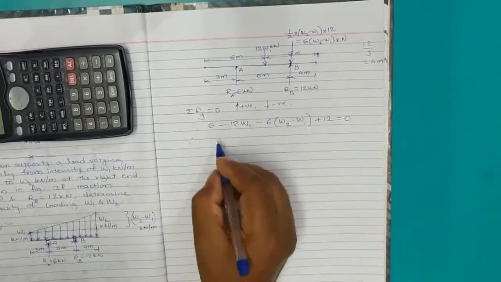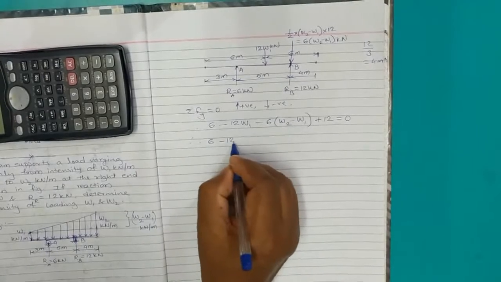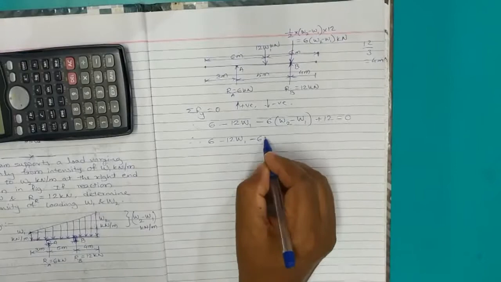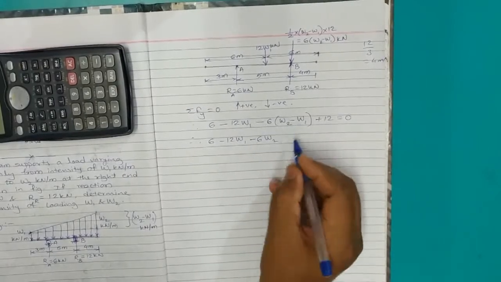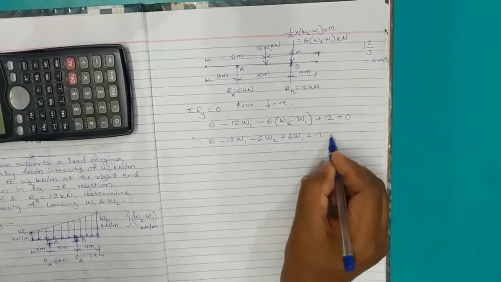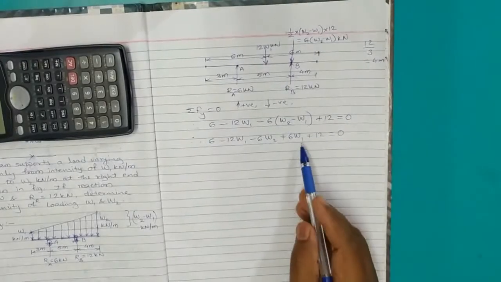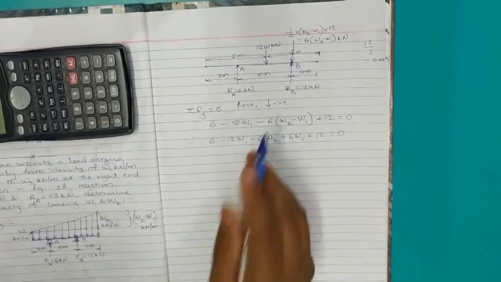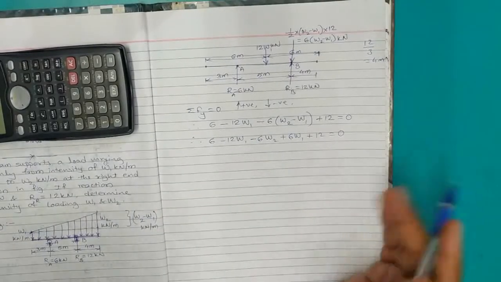Let's simplify this further. So 6 minus 12 W1, solving the bracket, minus 6 W2, minus into minus, that will be plus 6 W1 plus 12. Let's get all the unknowns on one side and all the constants on the other side.